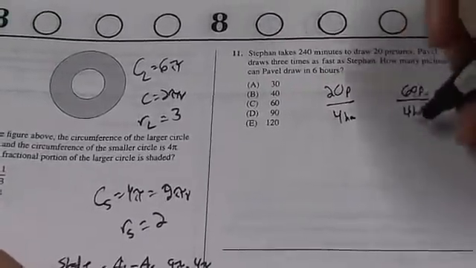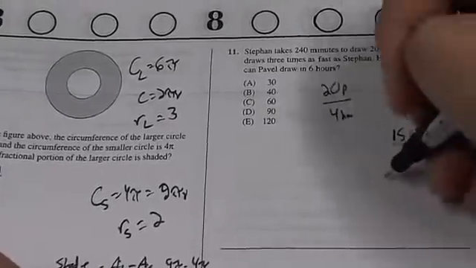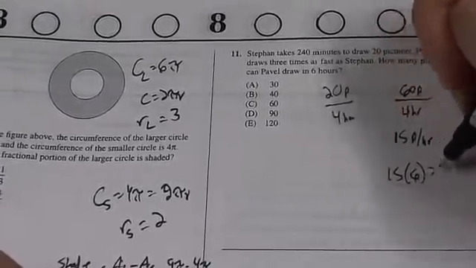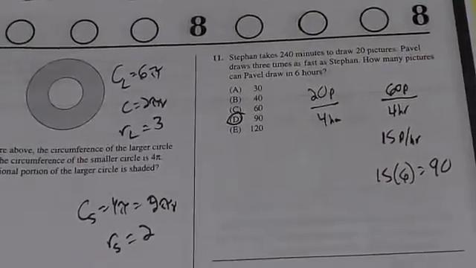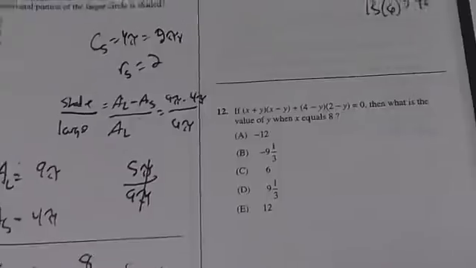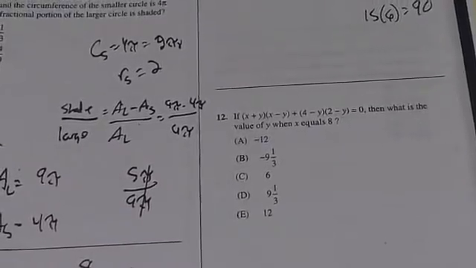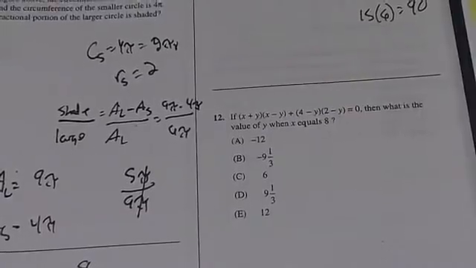Alright. So this is what? This is 15 pictures per hour. Multiply that by 6. And that gives you 90. So the answer is 90.